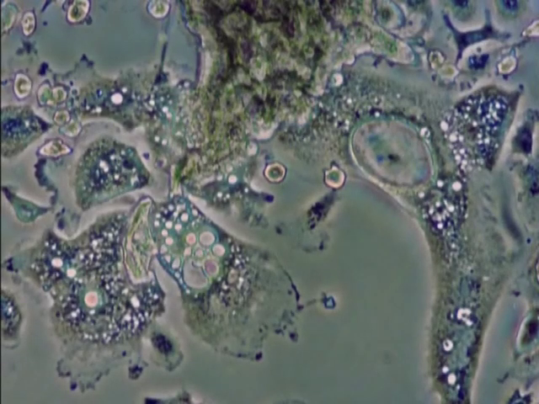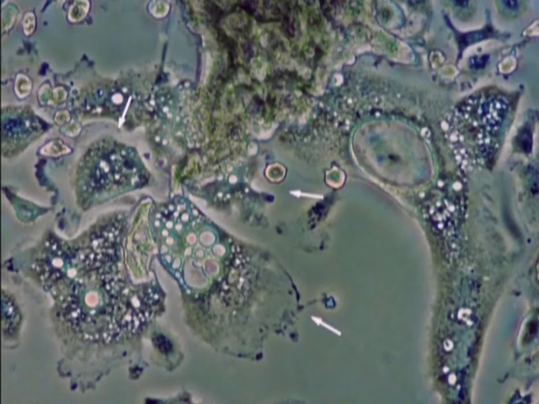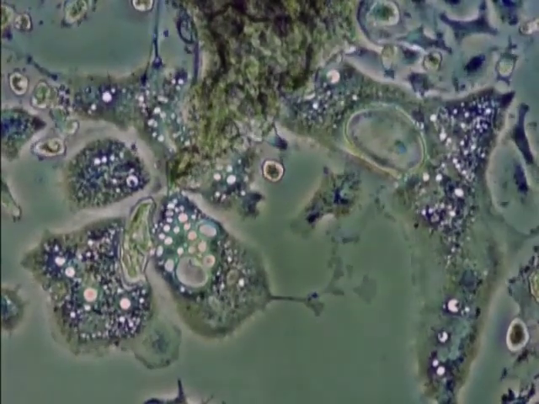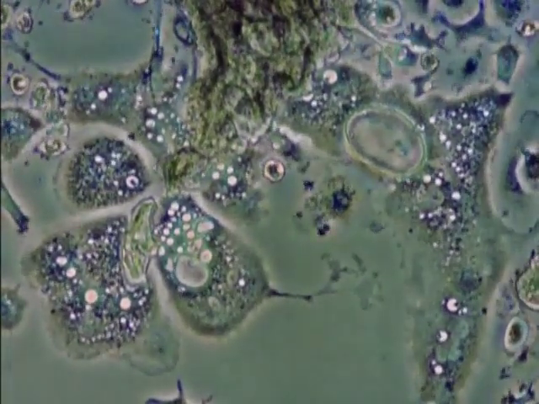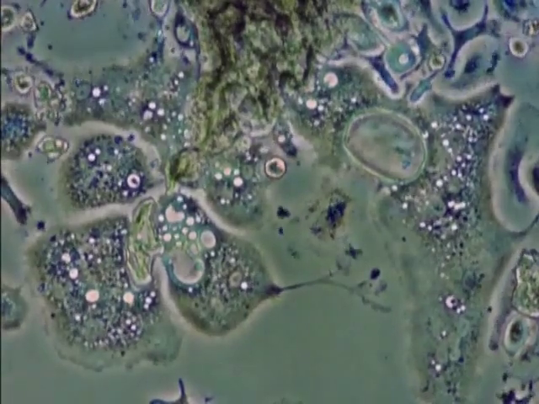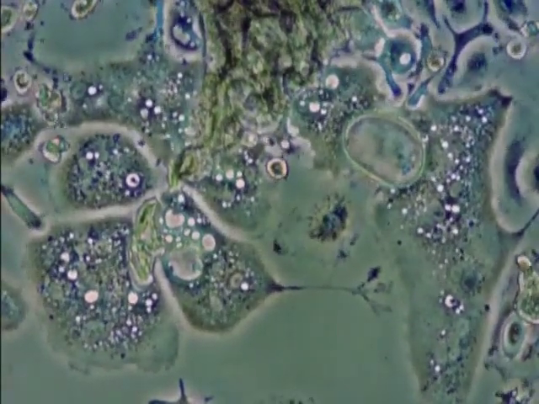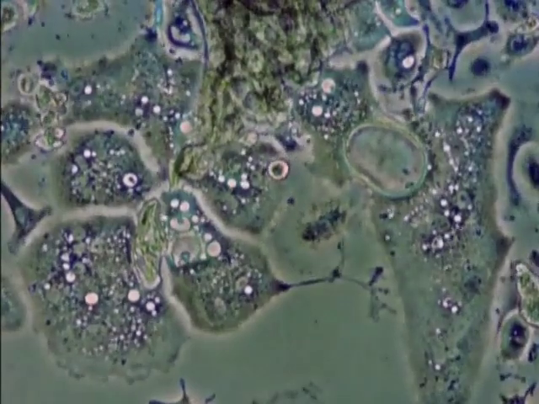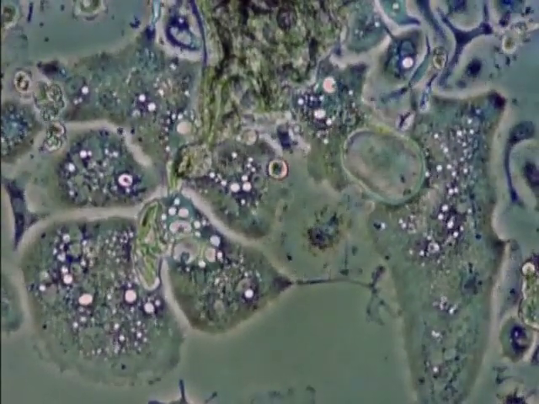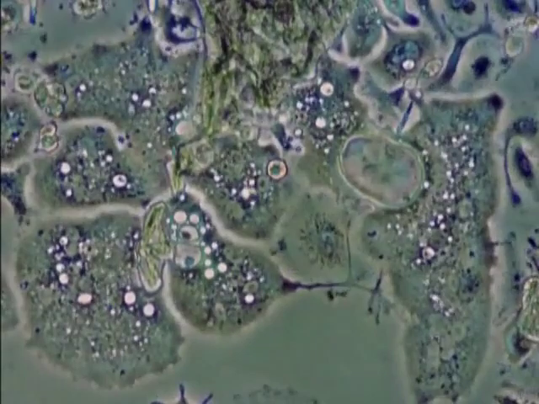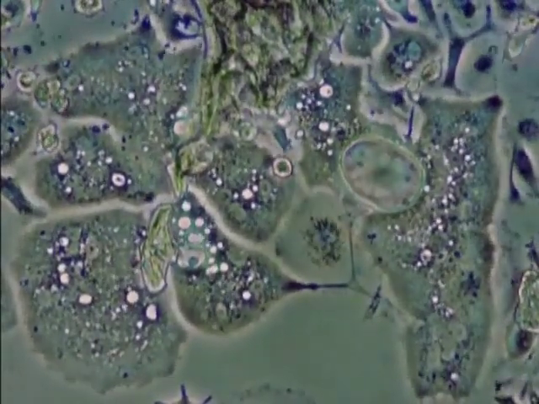Calcitonin was added to the cultures. Pay attention to the cell membrane marked with arrows. The membrane stops moving. It also seems that the cell is not absorbing bone elements anymore. But no special change is observed in the movement of mononuclear cells around the osteoclasts.